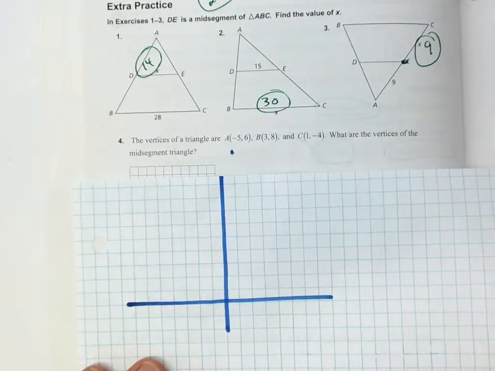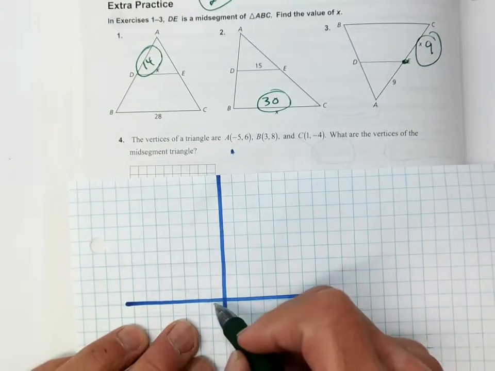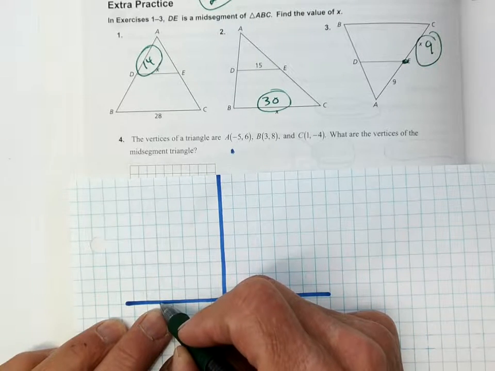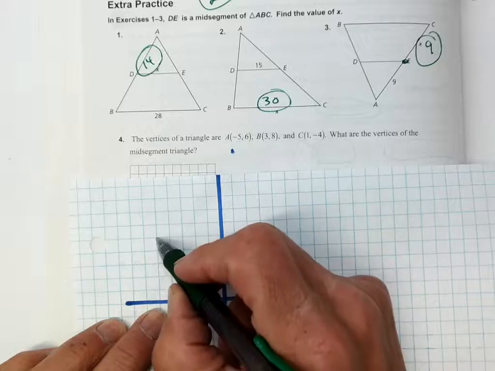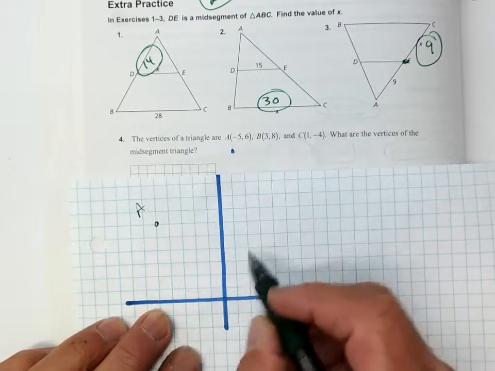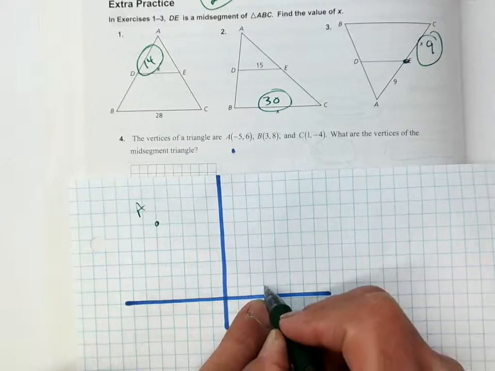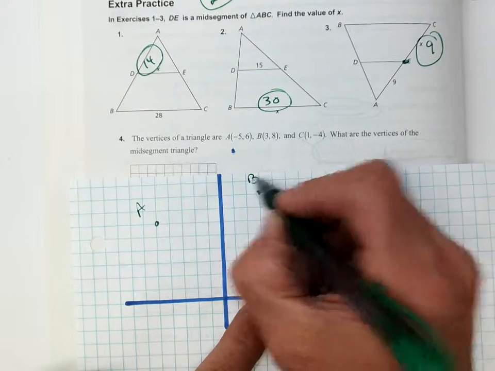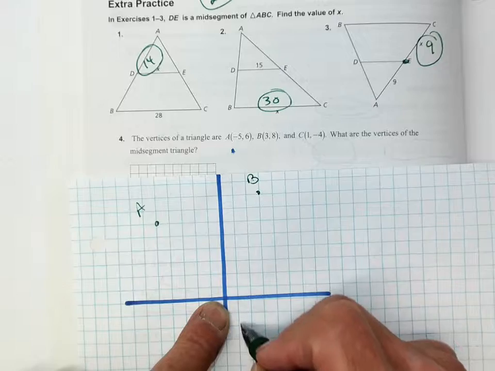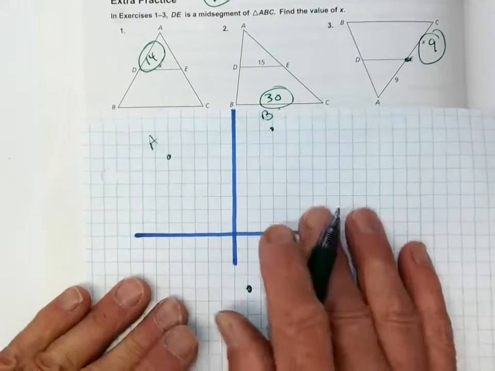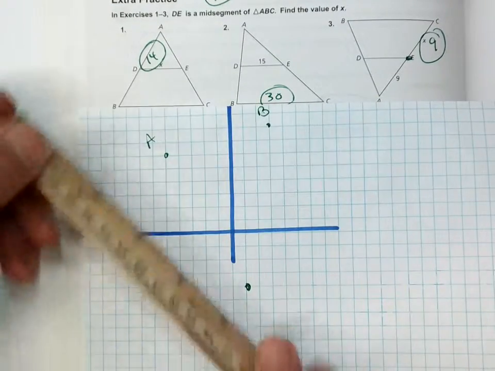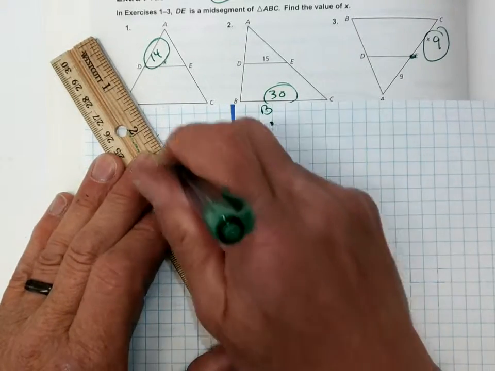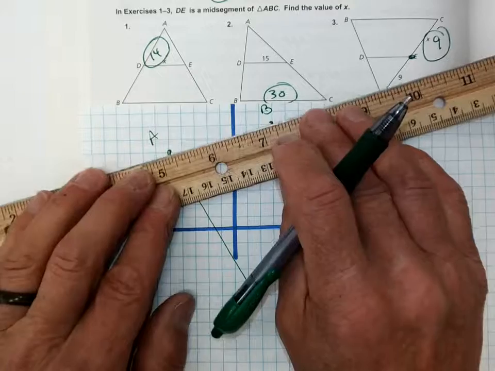Are you ready? Let's find the mid-segment. -5, 1, 2, 3, 4, 5, and 6. There's A. B is 3, 8. 1, 2, 3, 4, 5, 6, 7, 8. There's B. And 1, -4. 1, 2, 3, 4. I don't think it would have fit on their graph, and why they made such a lousy little itty-bitty graph, I don't know. But anyway, the graph paper worked just fine for me because it's going to be easy.